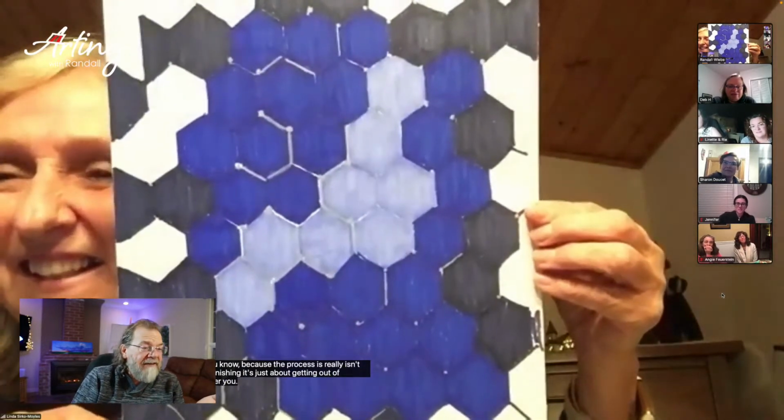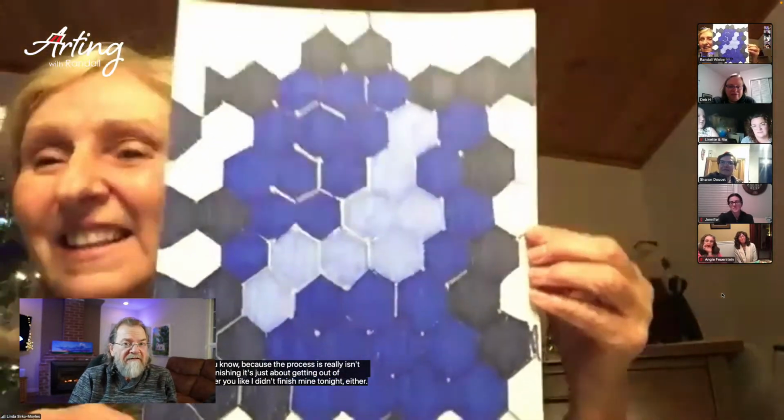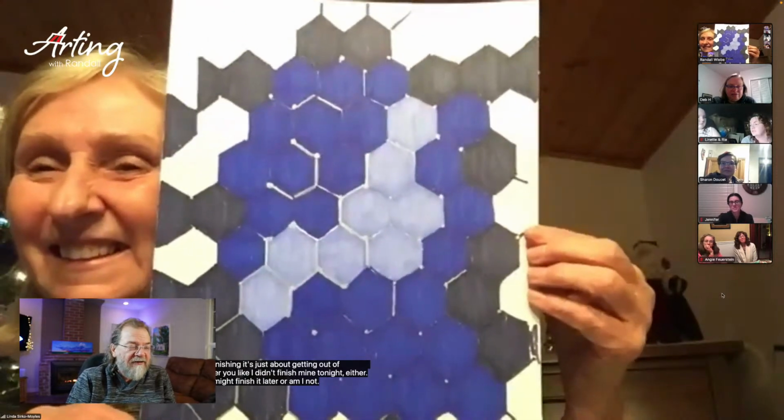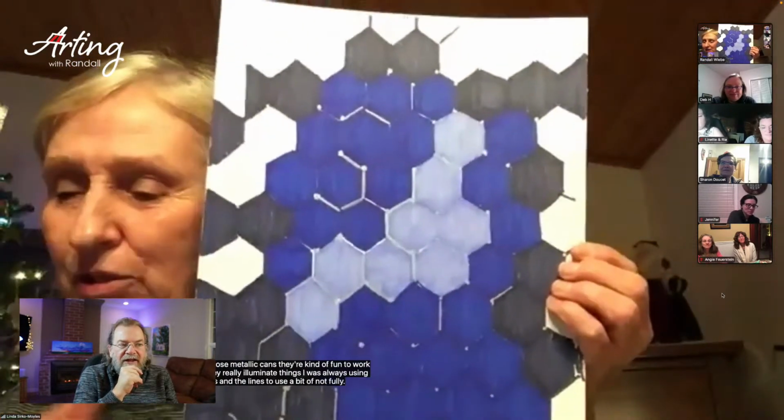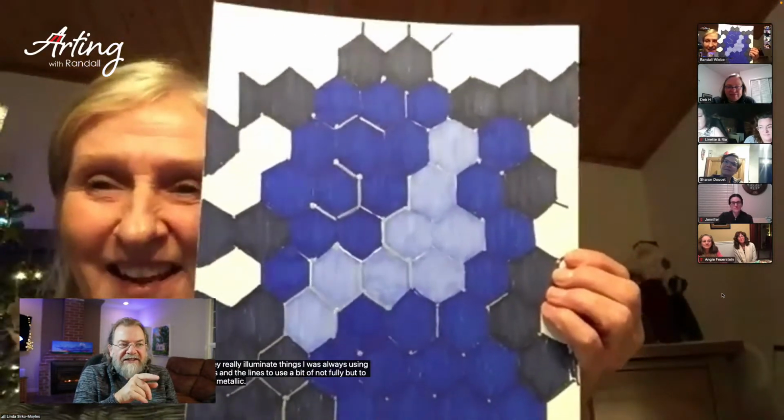It's just about getting out of the experience, whatever you like. I didn't finish mine tonight either. I might finish it later or I might not. It's all okay. But I love those metallic pens. They're kind of fun to work with. They really illuminate things. I was using the dots and the lines to use a bit of the metallic, not fully. That's silver, isn't it?